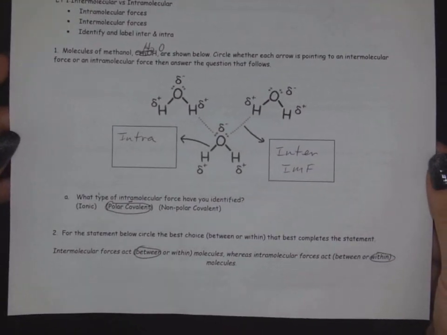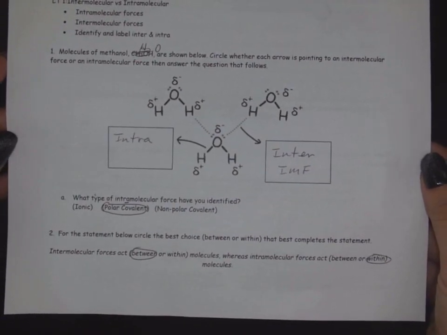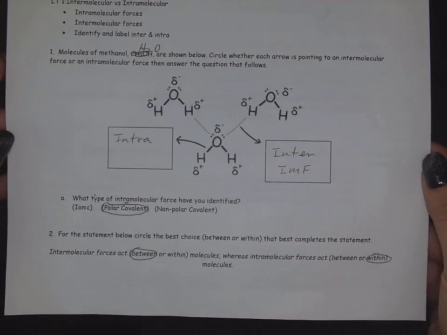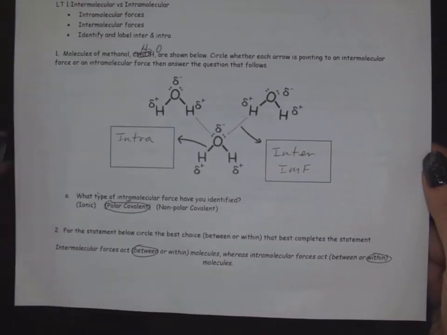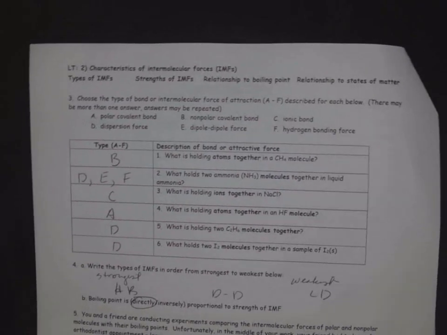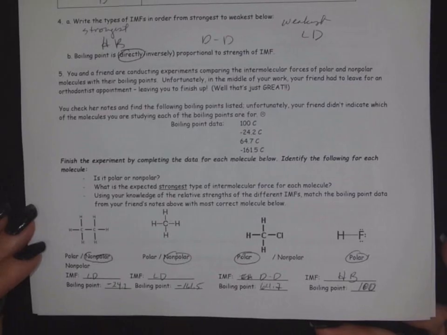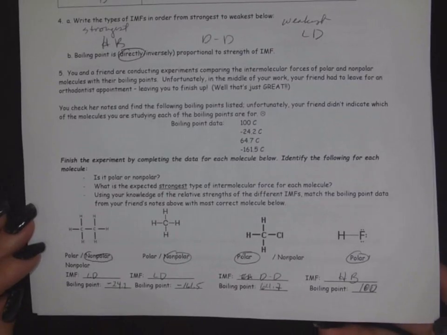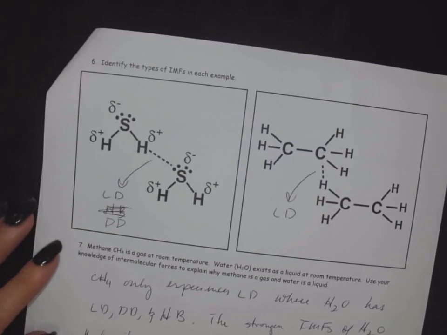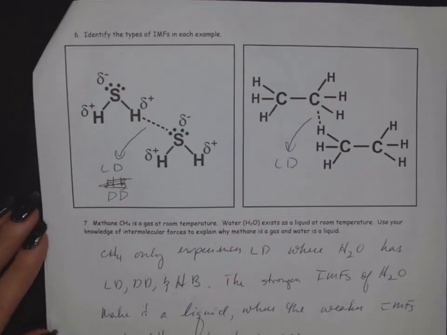Here I'm going to slowly go through the pages so you can see answers in case you missed any of them. But there's number 1 and number 2. Pause the video or rewind if you need to. We just went over number 3. Here's 4 and 5. And then number 6.